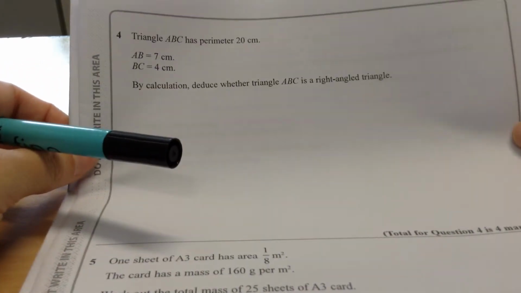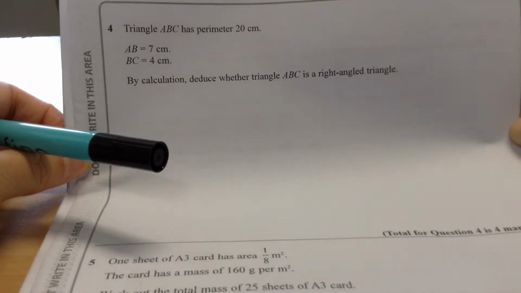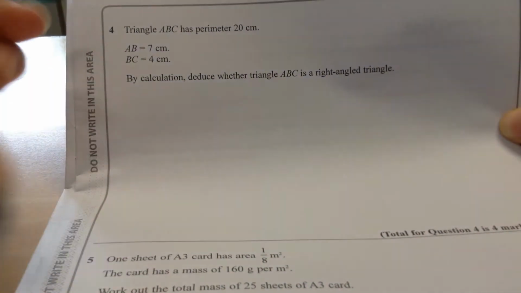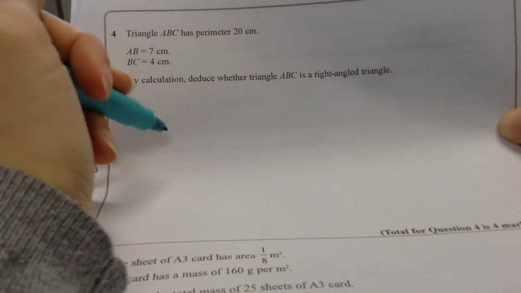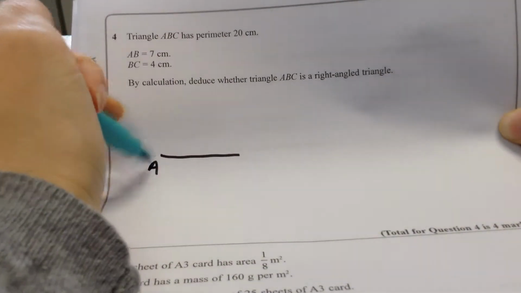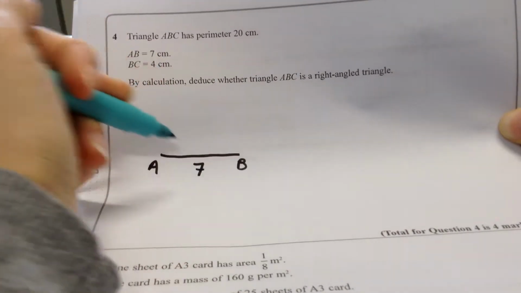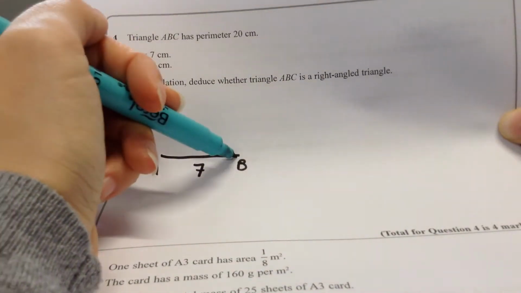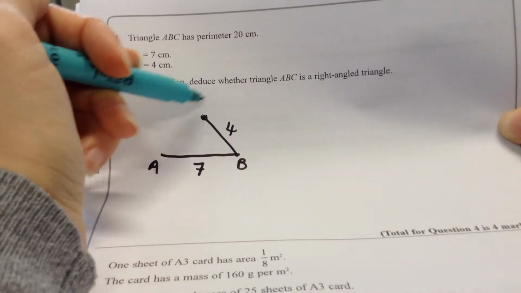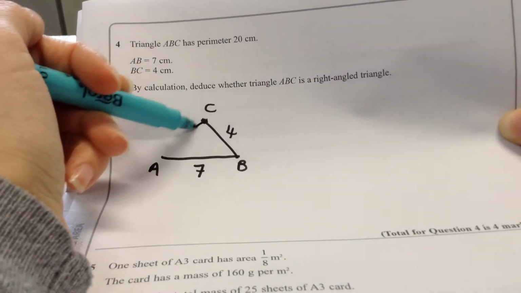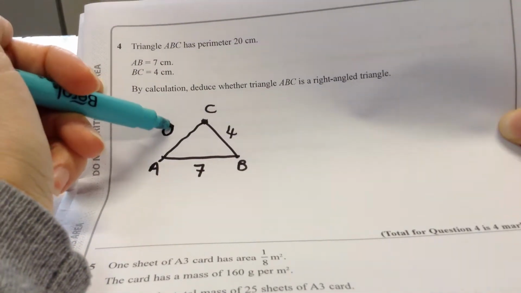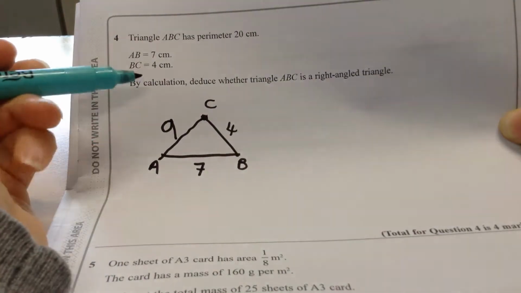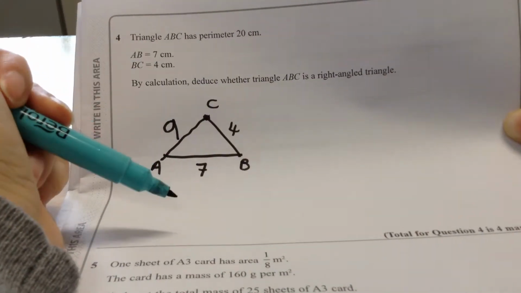Okay. Triangle ABC has perimeter 20. I'm going to sketch this. A to B is 7. B to C is 4. If the perimeter is 20, then that bit would have to be 9, so that it adds up to 20. By calculation, deduce whether it's right-angled.